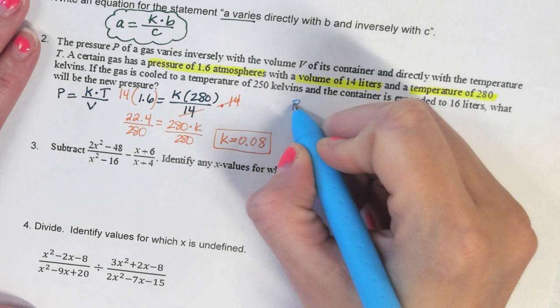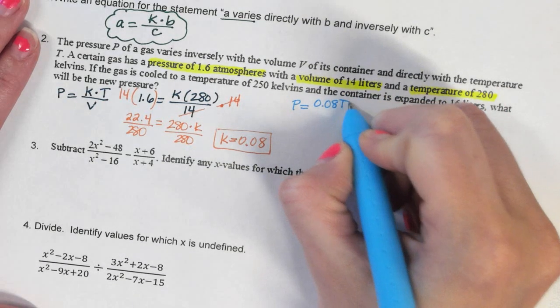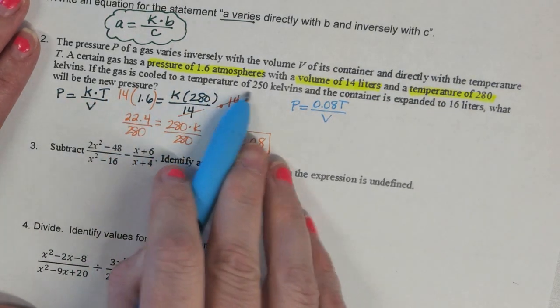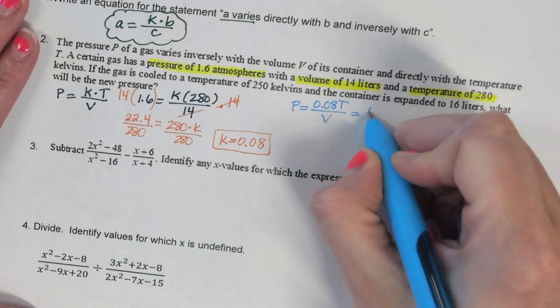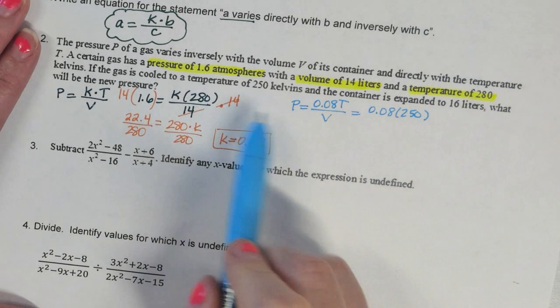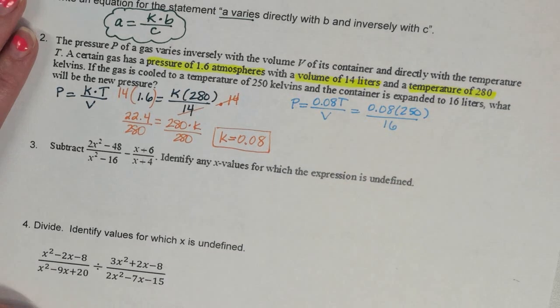So it's P equals 0.08 T over V. And then it says the gas is cooled to a temperature of 250. So we're going to plug in 250 for T. And then the container is 16 liters, so that's the volume.